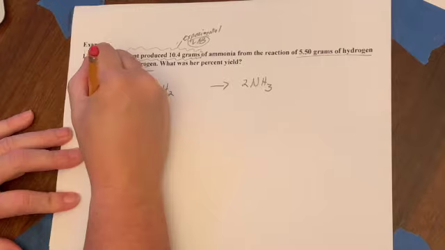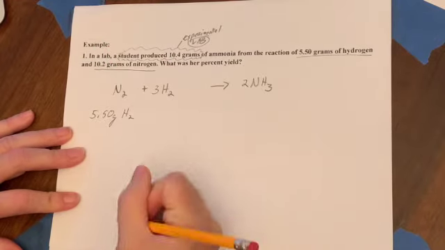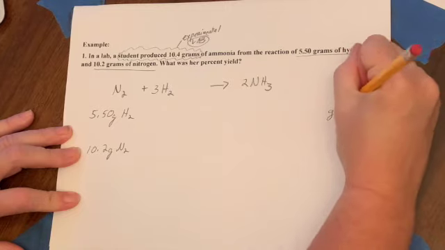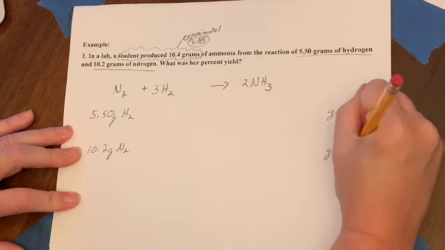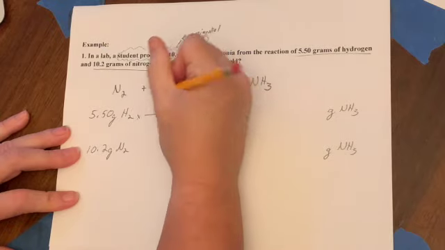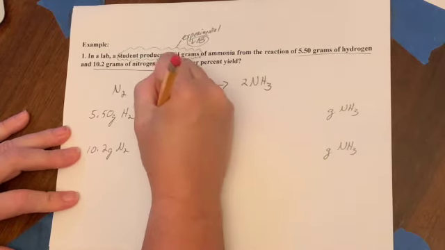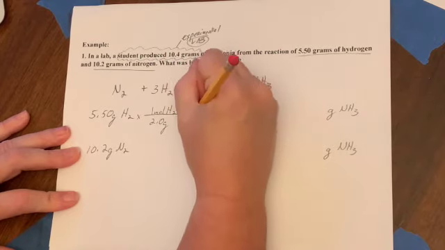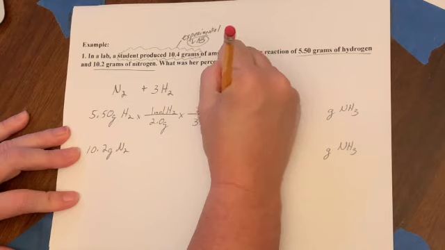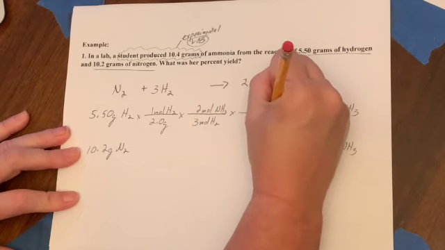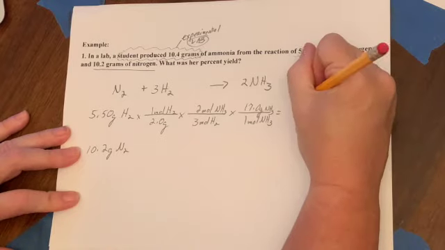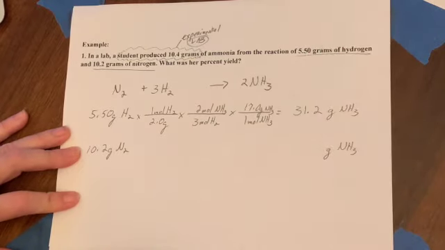I'm going to switch my pencils out here. I have 5.50 grams of H2. I have 10.2 grams of N2. I am going to find out for each of these what mass of ammonia I can produce. Feel free, if you feel comfortable, to pause the video and try this on your own. Otherwise, just go on ahead along with me. 1 mole of H2 has a molar mass of 2.0 grams. I have 3 moles of H2, again from my balanced equation, for every 2 moles of my NH3. And then 1 mole of NH3 has a molar mass of 17.0 grams. Once I punch this in my calculator, I get about 31.2 grams of ammonia.